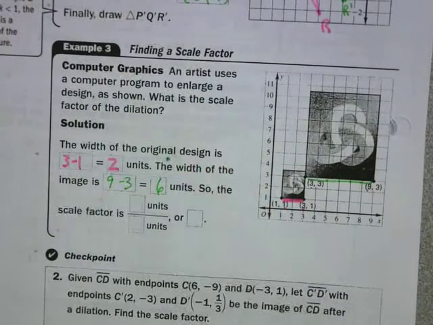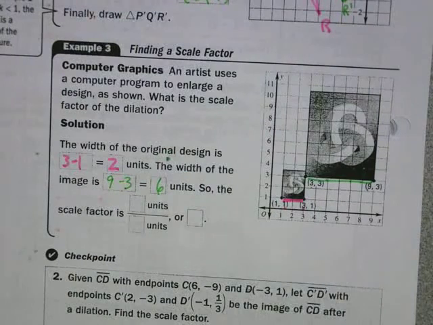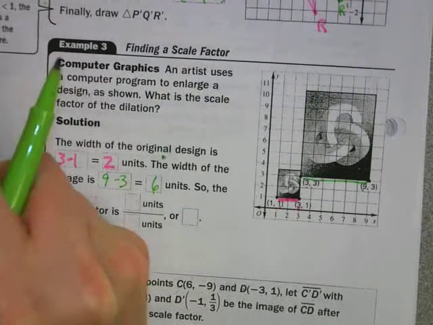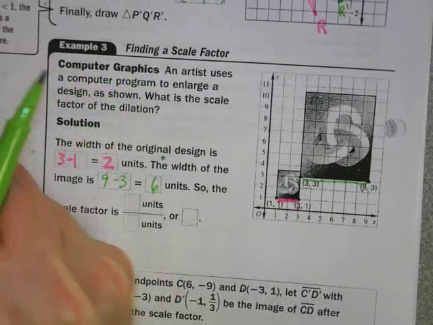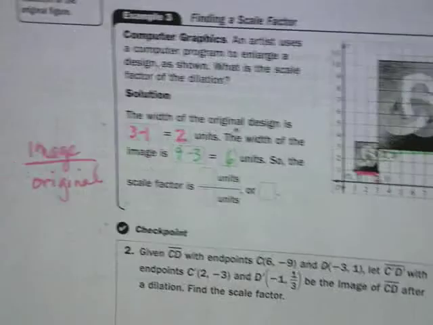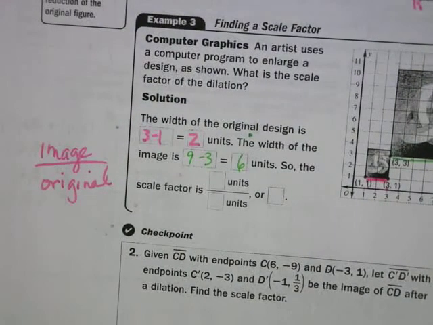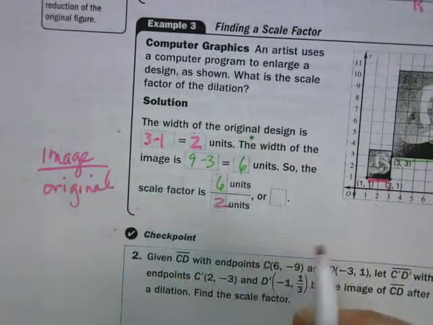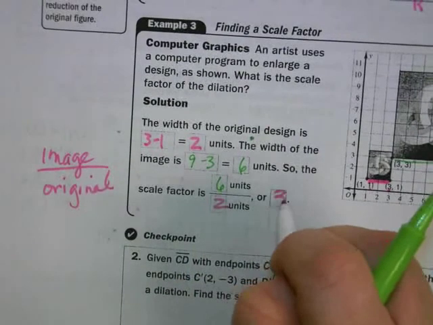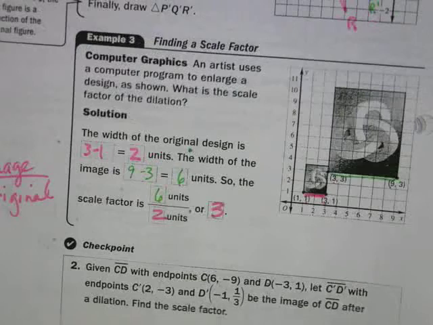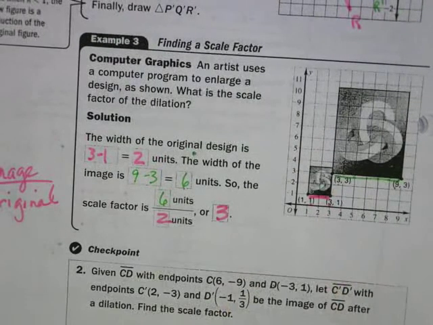All right, so scale factor is what over what? It's image over original. And that's something you need to remember, image over original. So the image was 6, the original was 2, so the scale factor is 3. And then think about it, it's 3, that's a big number, so did my new guy get bigger? It sure did. Okay? All right, so let's look at the checkpoint 2.